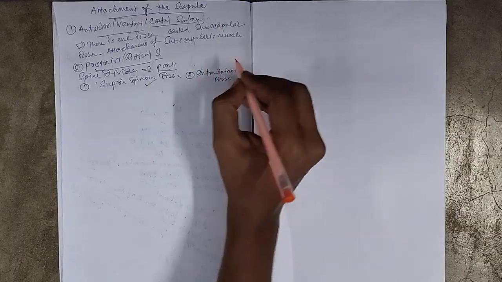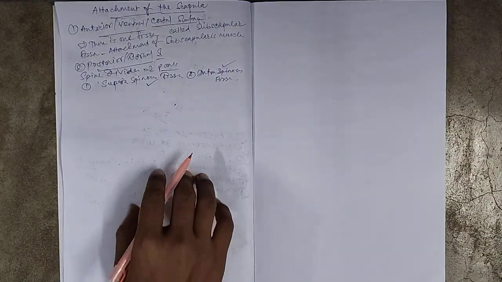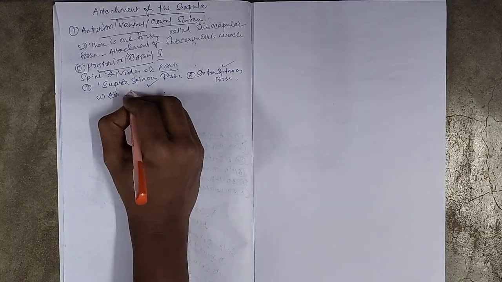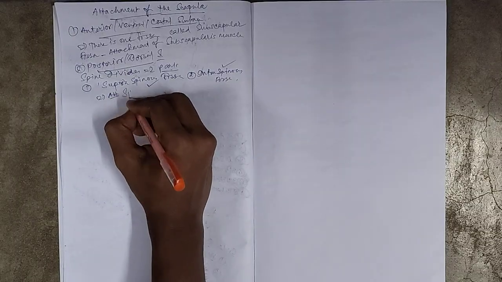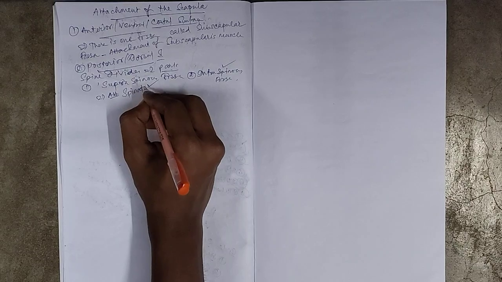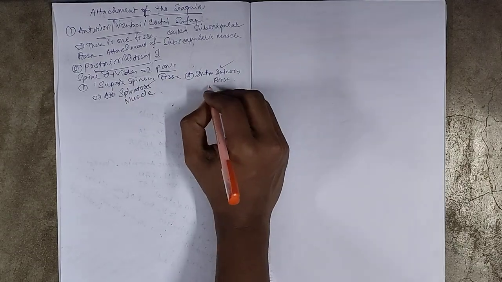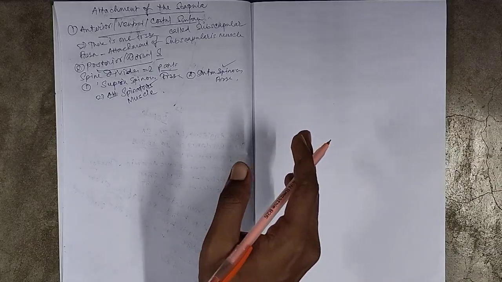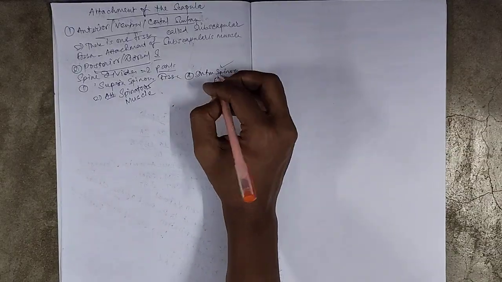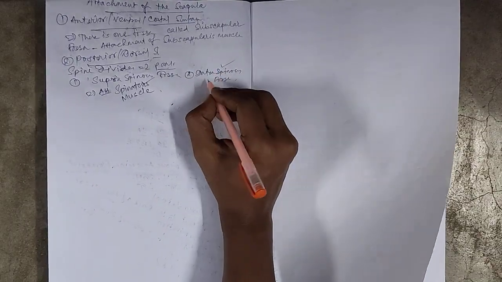It is above the spine and it is below the spine. Here is the attachment of supraspinatus muscle. And in case of infraspinous fossa, here is the attachment of infraspinatus muscle.